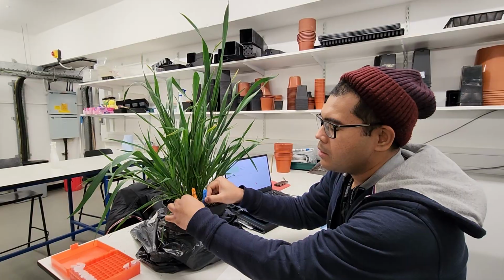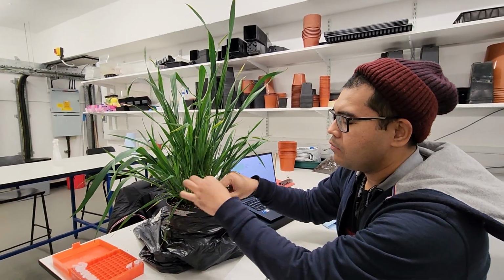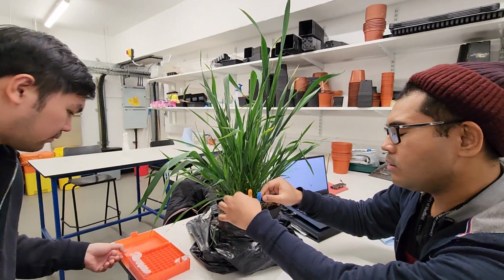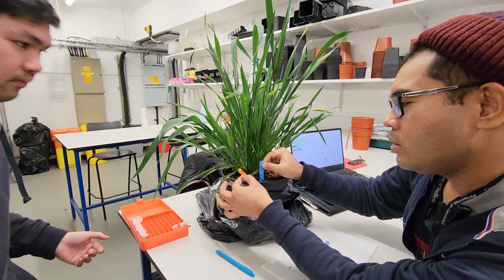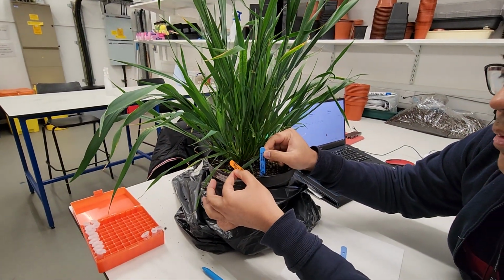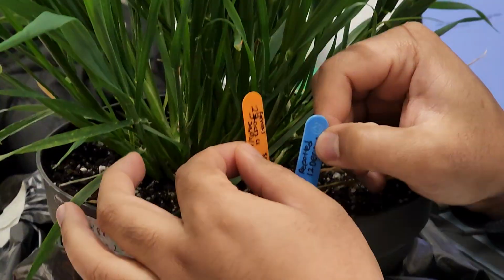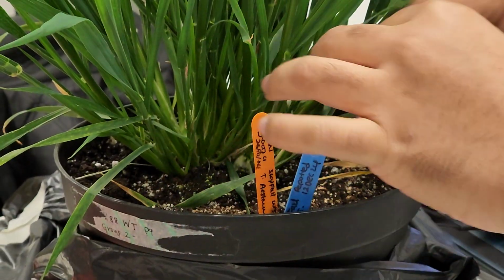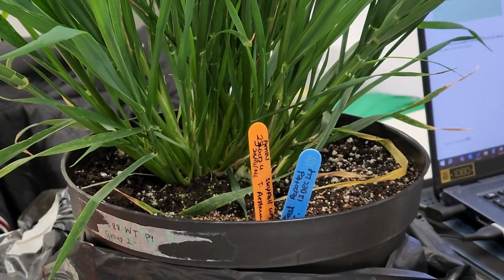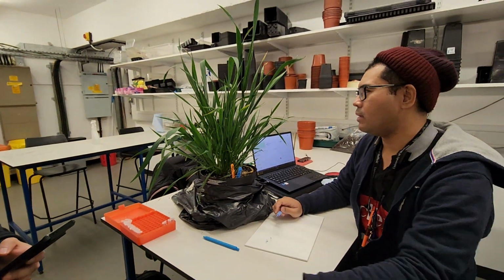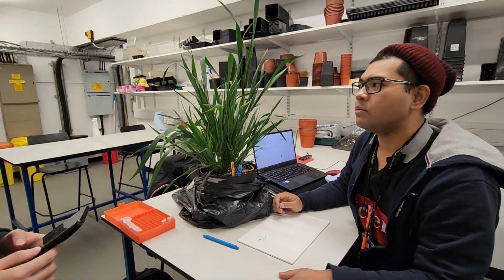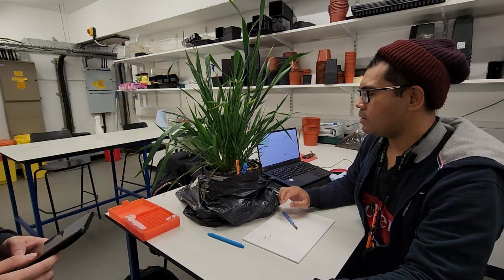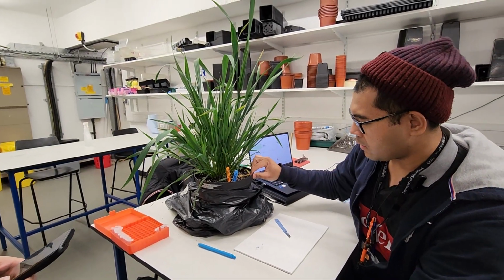So this wheat actually has been in the vernalization chamber since, when is it? 27th of October. So how many months now? 4 months. Yeah, it's been in that chamber at 6 degrees, 8 hours light, 16 hours dark for 4 months. Now we just transfer it to the regular chamber.